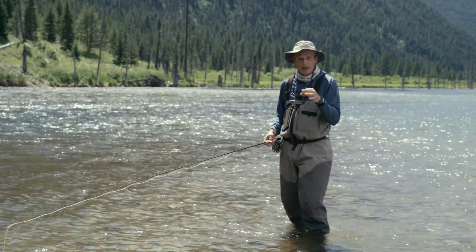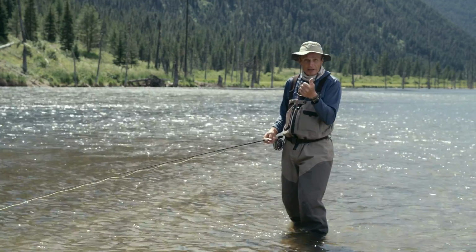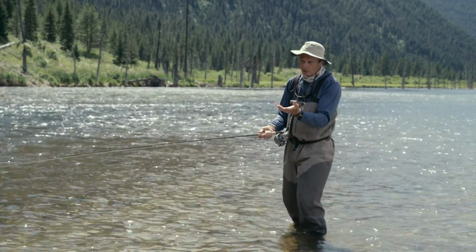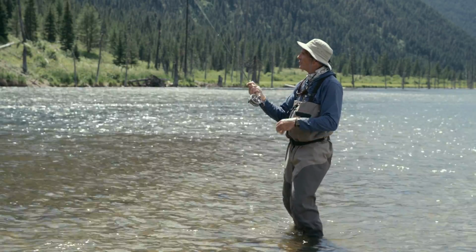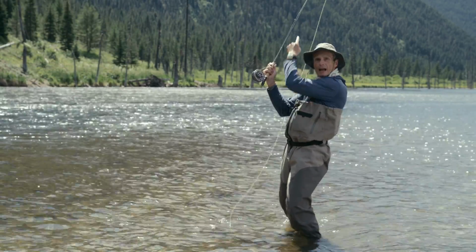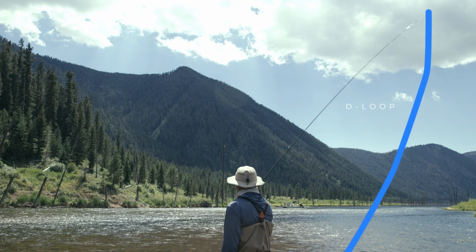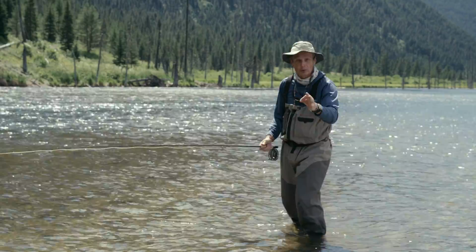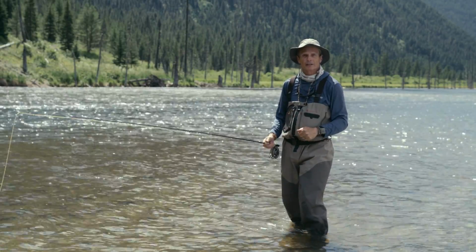Just before we go into how to make a Rollcast, I want to give you a little bit of terminology, which we'll be using throughout this chapter. Things to observe. Number one is what's called the D-loop. The D-loop is simply the line that hangs from the rod, behind the rod. It hangs behind the rod. It's essential to have a D-loop with a Rollcast.